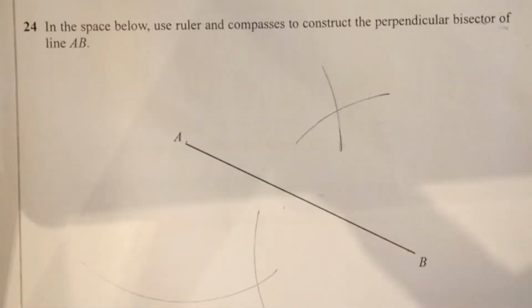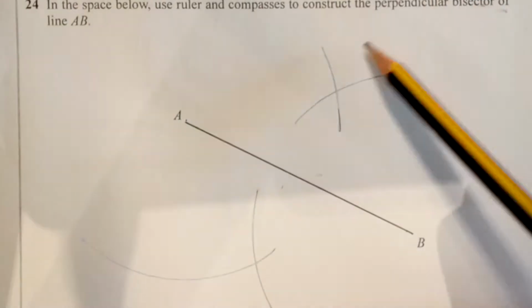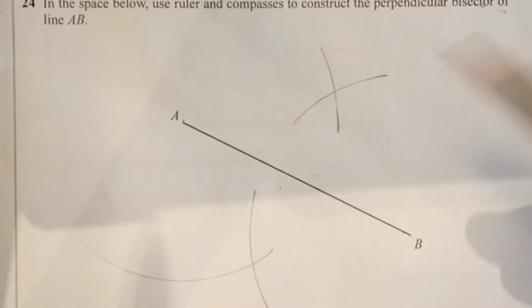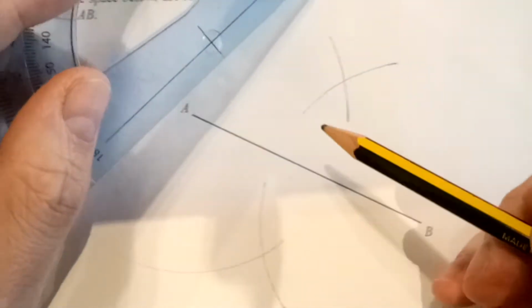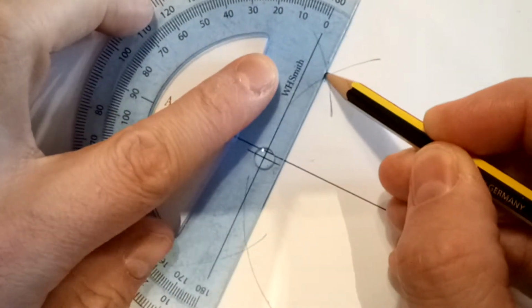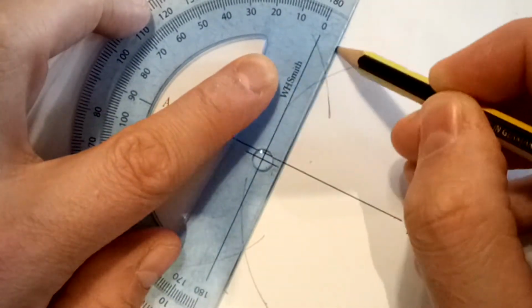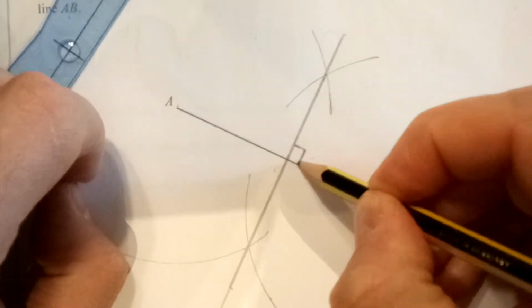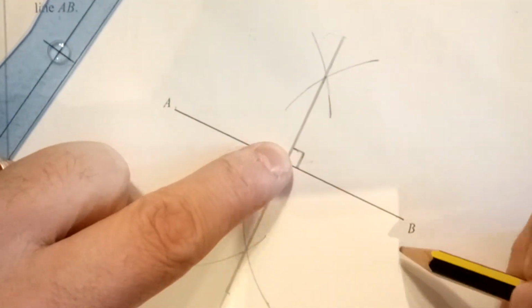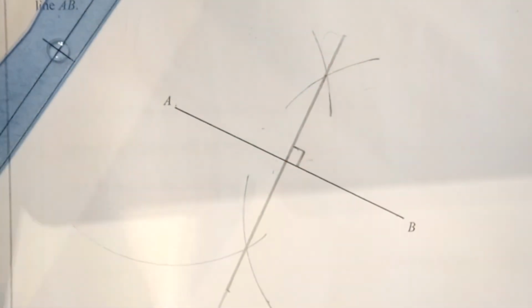Bear in mind that I haven't changed the actual distance there. It's really important to leave that there so you get your marks. And then you join both things up. You should use a ruler. I'm still using a protractor for no reason. And this line here, that is actually your perpendicular bisector. This right angle here shows perpendicular, and these two lines are exactly the same length if you wish to measure.